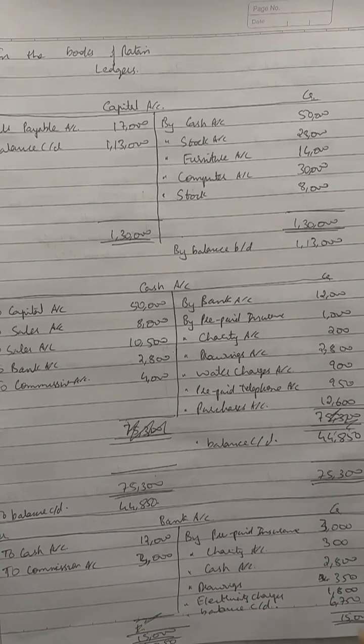See, this one has most of the adjustments, so it will appear to be lengthy. In the exam they will not give so many adjustments. All right, don't worry, don't panic.